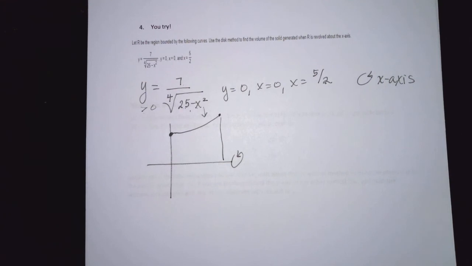When you get to a point where you've got it set up, if somebody would just type in the chat that you're ready to go, I want to give everybody a chance to at least start it before I jump in.